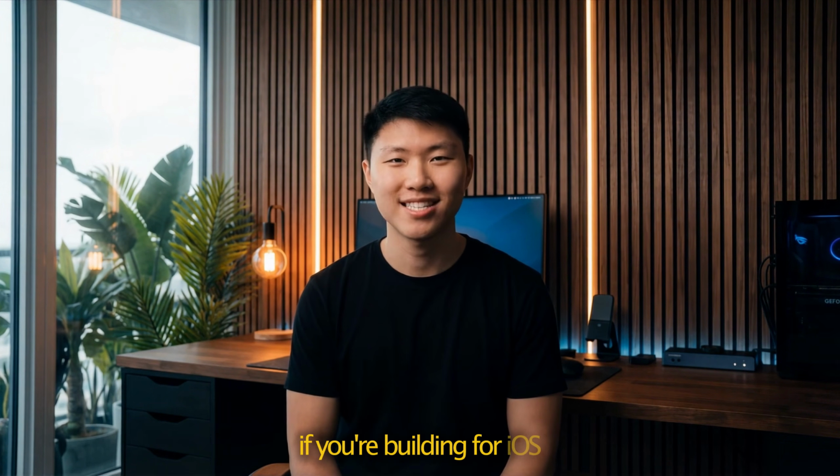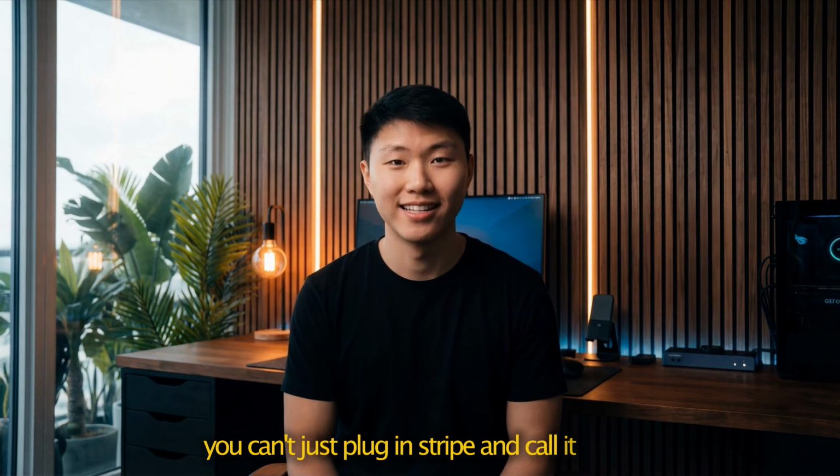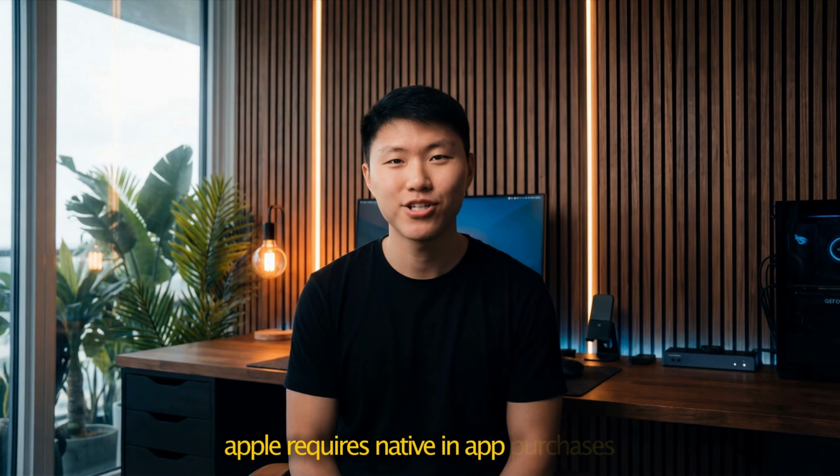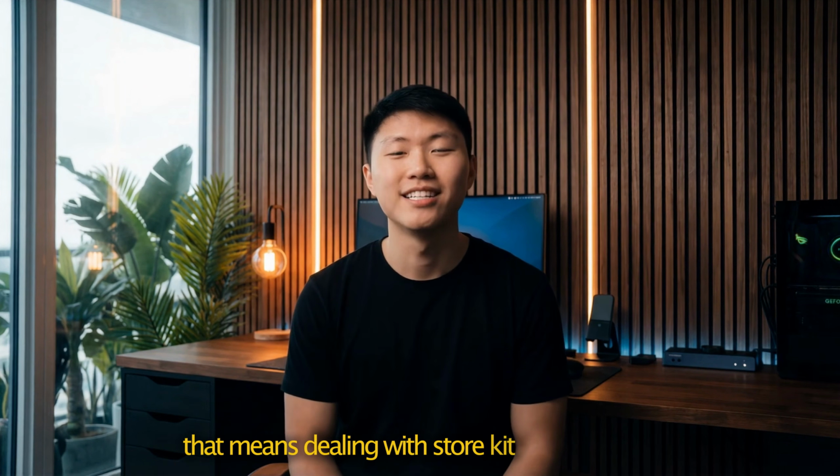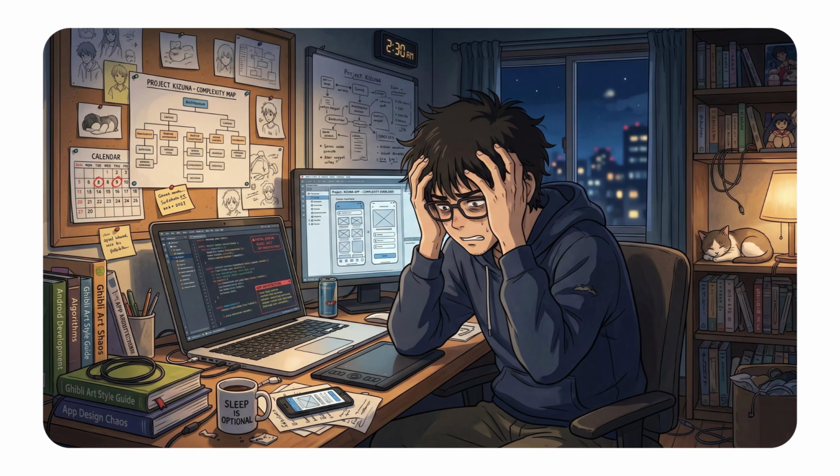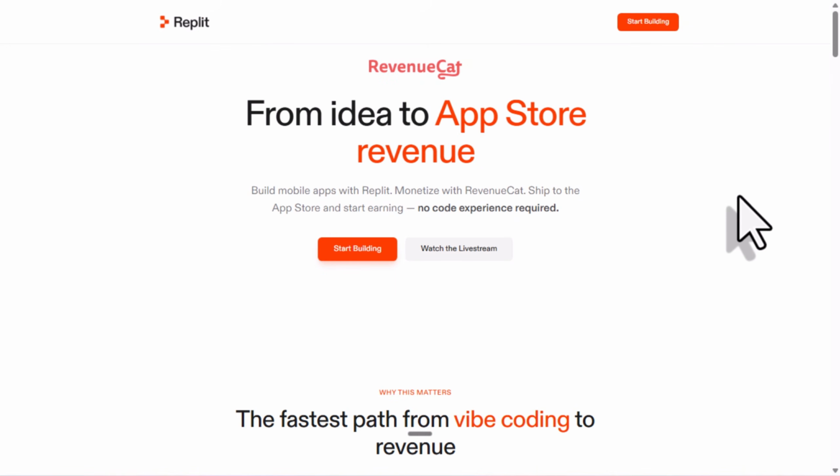If you're building for iOS, you can't just plug in Stripe and call it a day. Apple requires native in-app purchases for digital products and subscriptions. That means dealing with StoreKit, subscriptions, receipt validation, paywalls, pricing, and App Store configuration. It's a lot. And for most people, that's the point where the project stalls out. But that's exactly what this new Replit and RevenueCat integration is designed to solve.